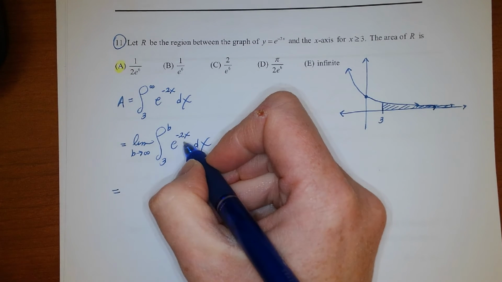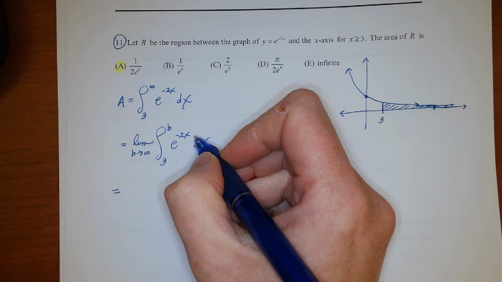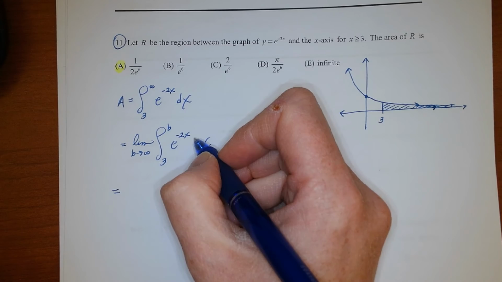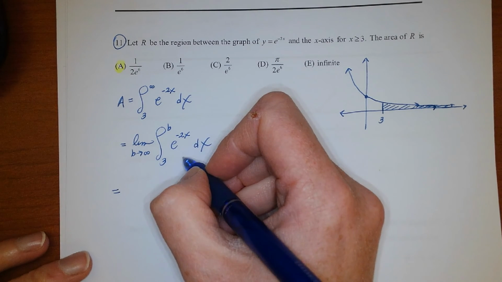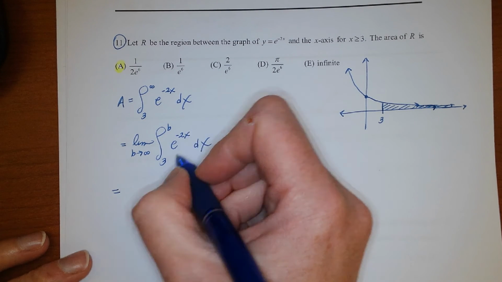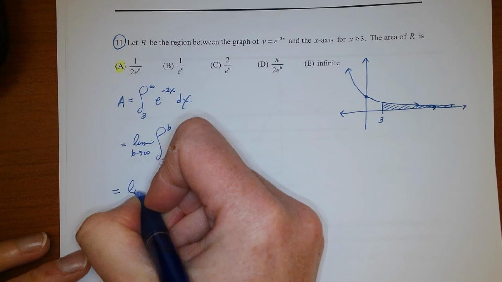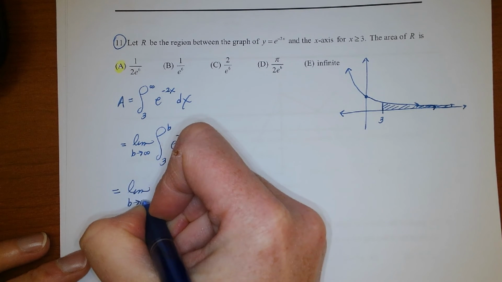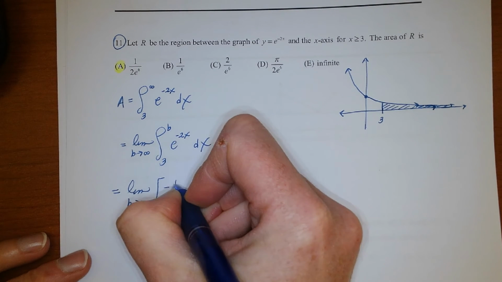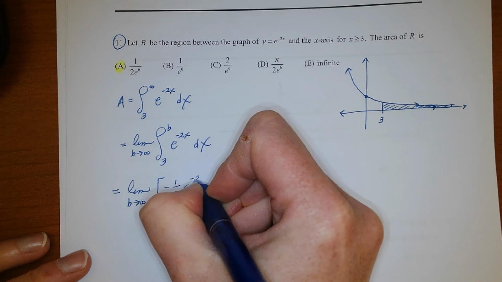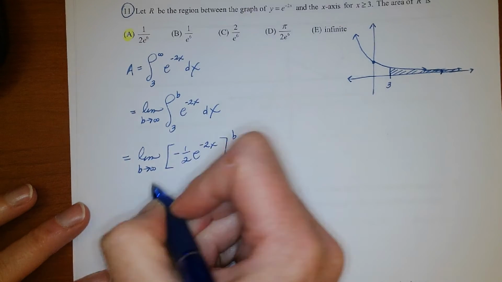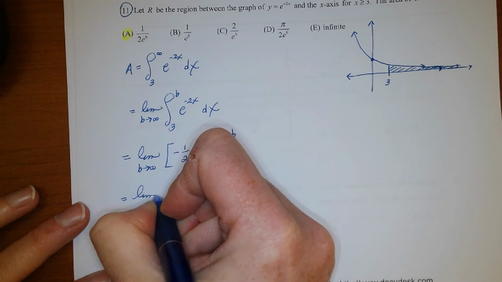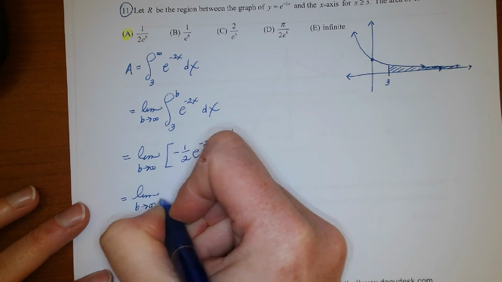So the antiderivative of e to the negative 2x would be e to the negative 2x, but then you'd have to have a negative 1/2 in front of it for chain rule purposes to get this when you take the derivative of it again. So we'd end up with the limit as b approaches infinity of negative 1/2 e to the negative 2x from 3 to b.